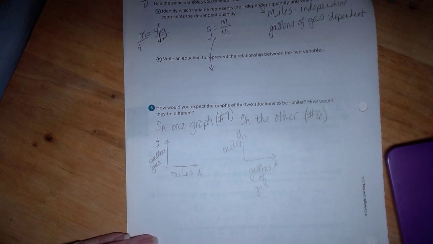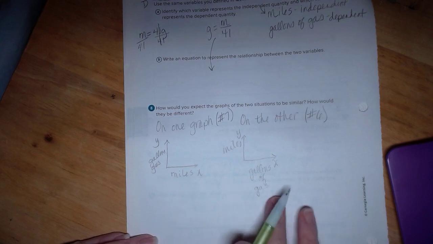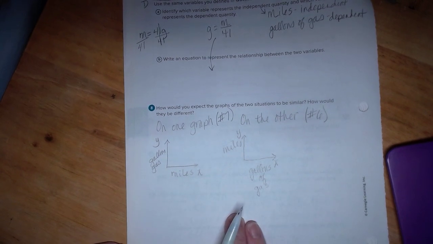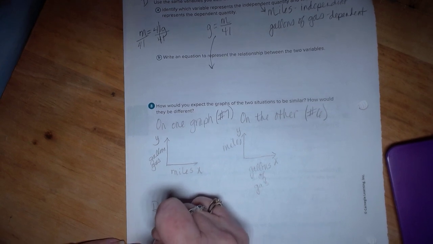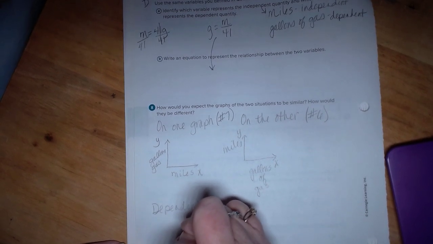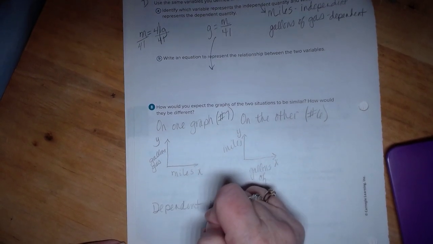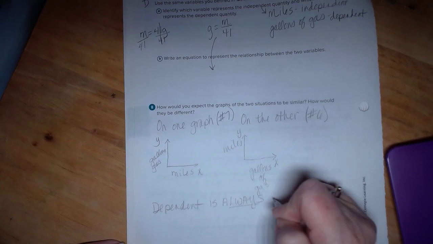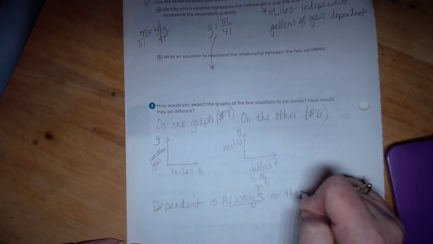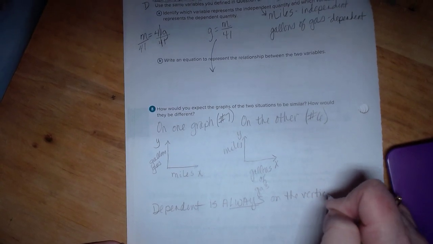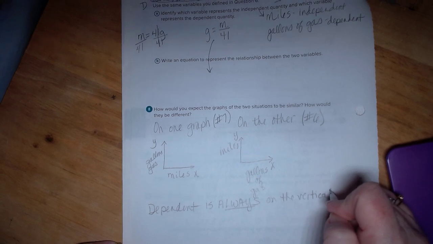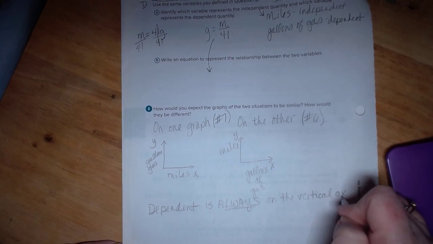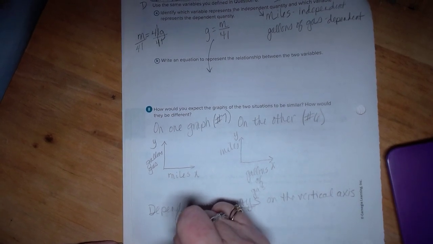Okay, additional information that we should include here. How would you expect the graphs to be similar and how would you expect them to be different? So here's how they're different. They're going to switch. The dependent is always on the vertical axis, also known as the y-axis.